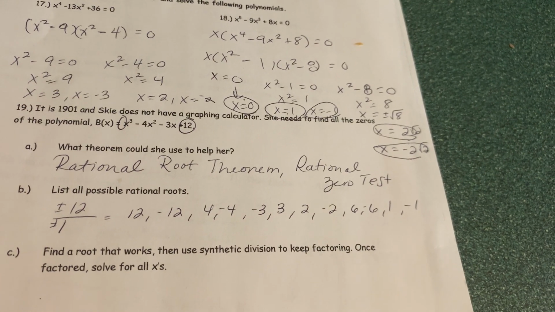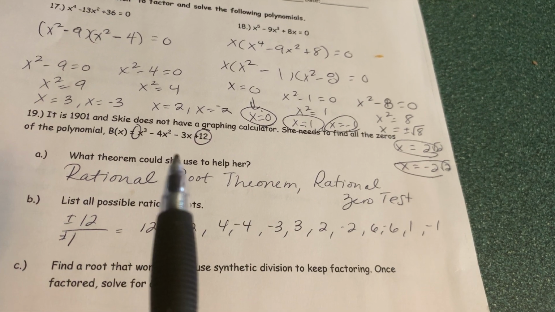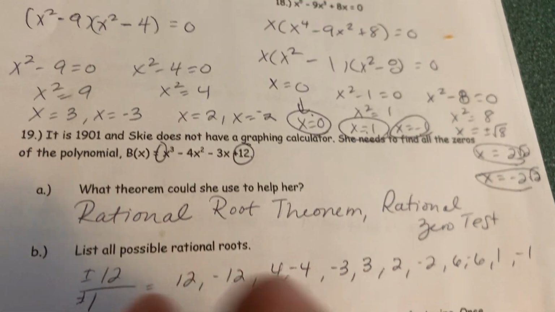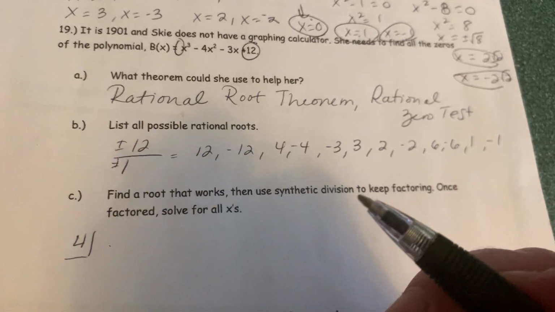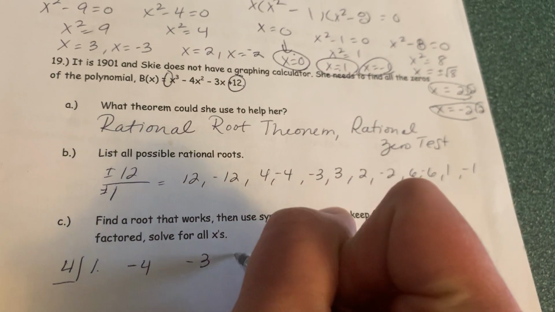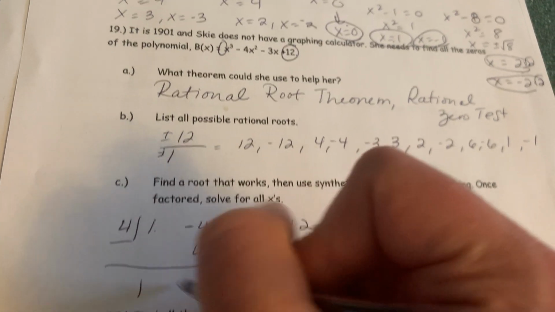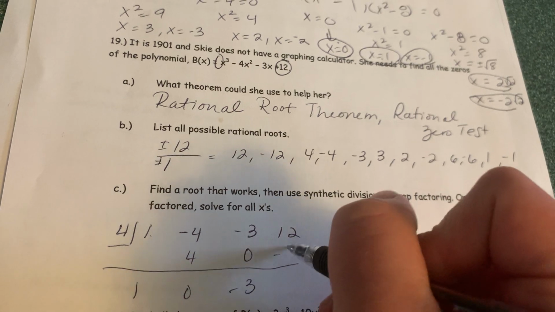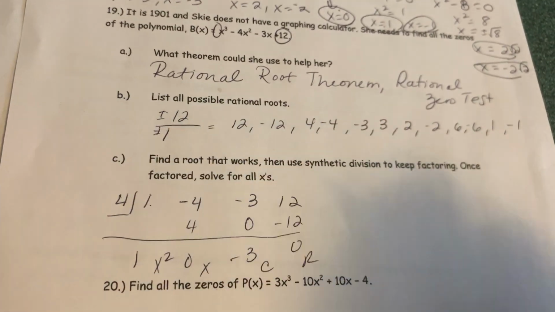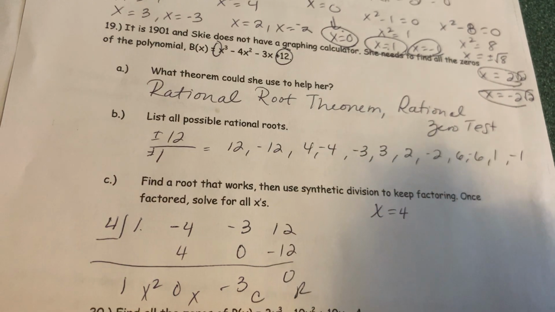So I'm just going to cheat. I'll say I plug in 6. Oh, it doesn't work. It doesn't give me 0. Let's try plugging in 4. Does 4 work? I'll use synthetic division because it's the easiest. I'll drop 1. 1 times 4 is 4. 0. Negative 12. Okay. This is a remainder. This is a constant. This is an x. This is an x squared. So it worked. So that means 4 is a solution.